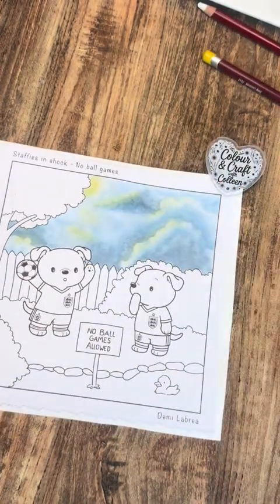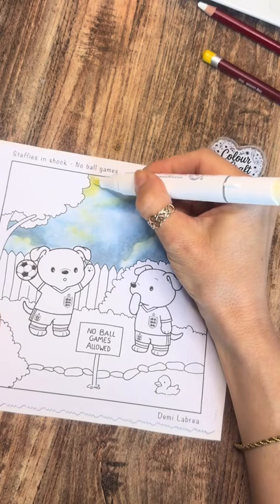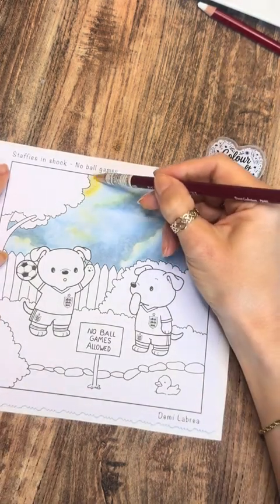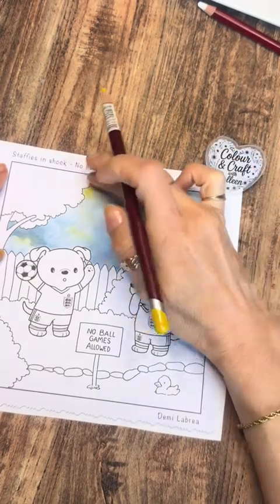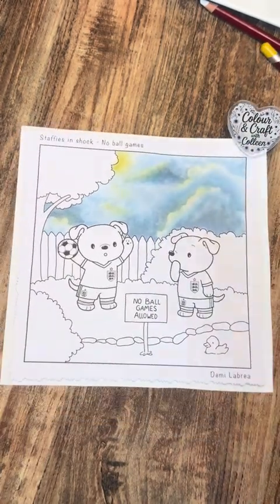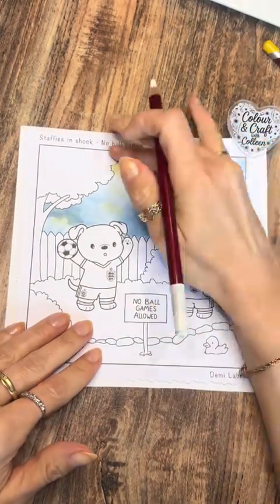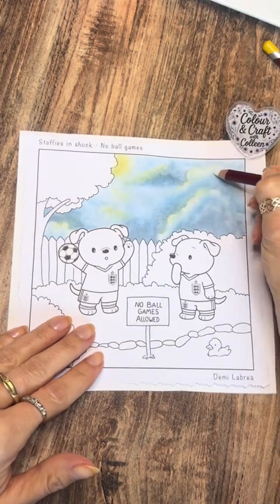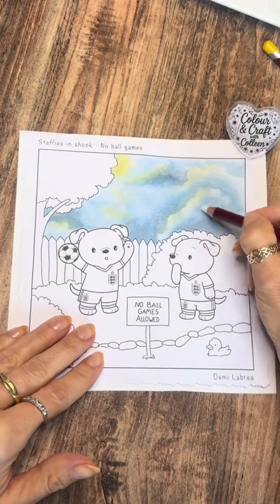So I did the sun sort of poking just outside of the tree. I started off with just pastel pencil on the sun, and then I decided to go over it with a little bit of alcohol marker just to make it more vibrant. And then here I'm finishing with a white pastel pencil just to bring out some more of the lightness sitting close to that dark, to really make those highlights on the clouds just stand out.